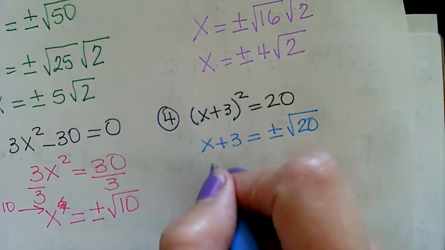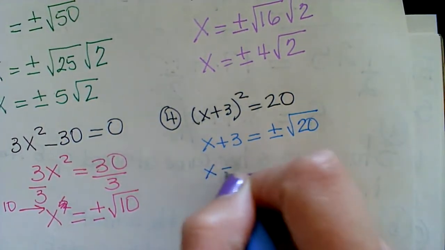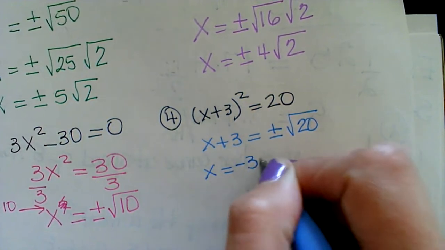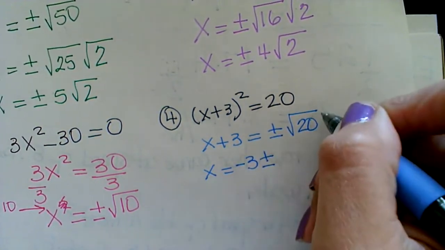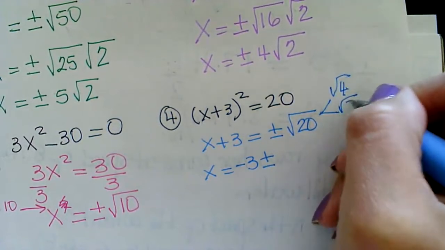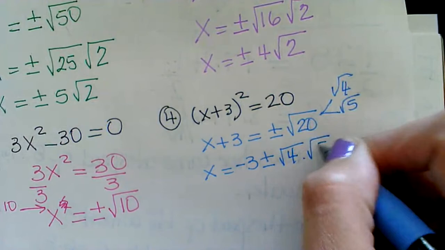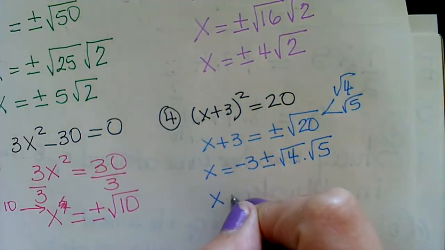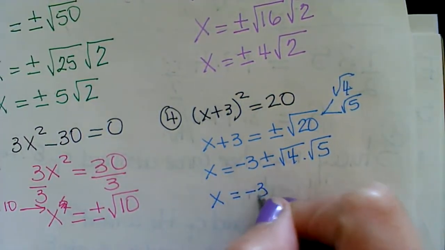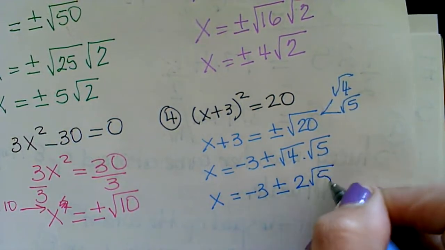And what do I do? Subtract 3 on both sides, so I get negative 3 plus and minus the square root of 20. 20 can be what? The square root of 4 times the square root of 5. So this is going to be equal to negative 3 plus and minus 2 times the square root of 5.